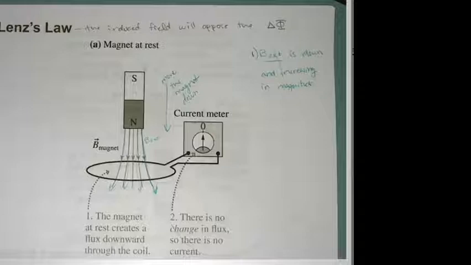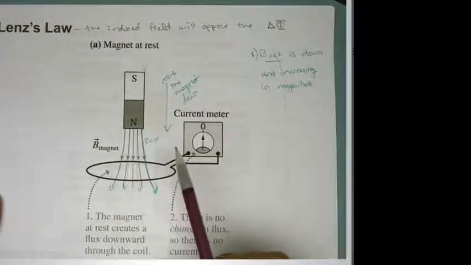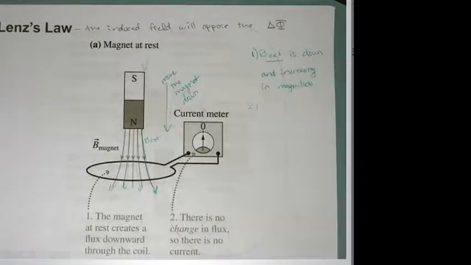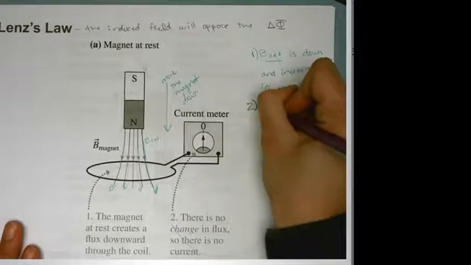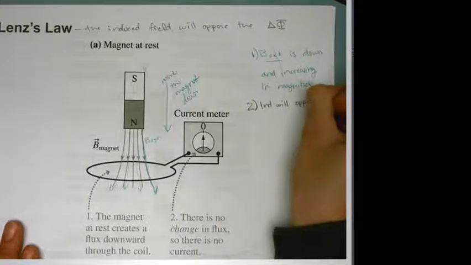a current is going to be induced in this wire to oppose that change. So the fact that it's changing, it's increasing in its magnitude. Okay, so B induced will oppose the change.